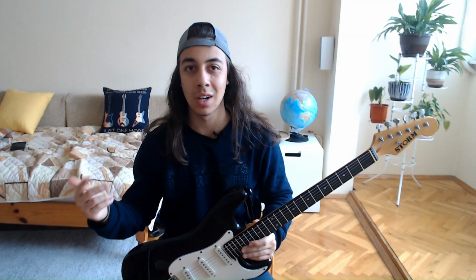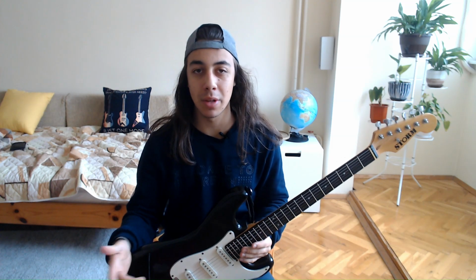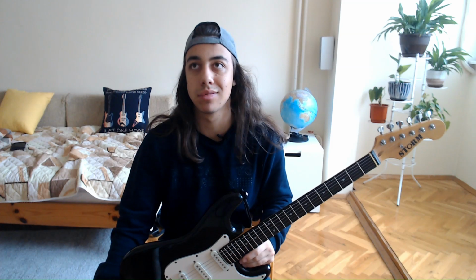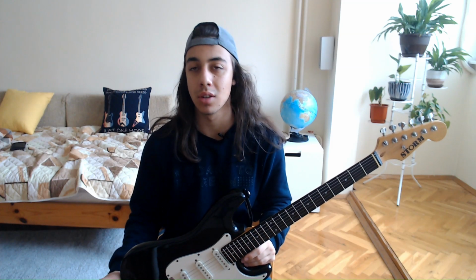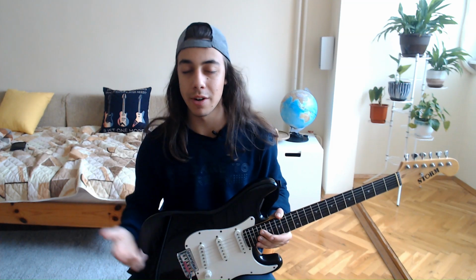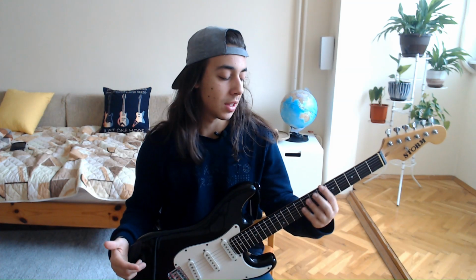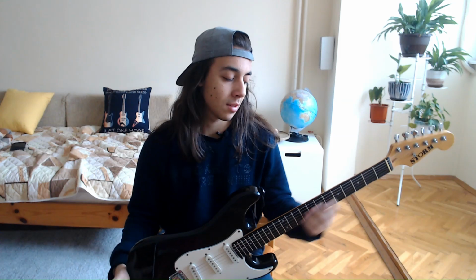Okay, and now the modes of the major scale. It's just a cool word for saying, I'm going to play a major scale but not start on the root note. Like, I'm going to play a G major scale but not start on G, or a C sharp major scale but not start on C sharp. So don't worry if you think these are hard terms. It's not that hard. I'm going to explain again.